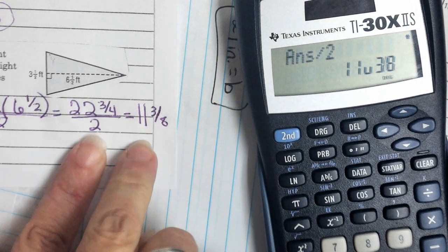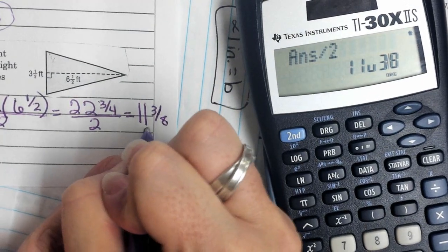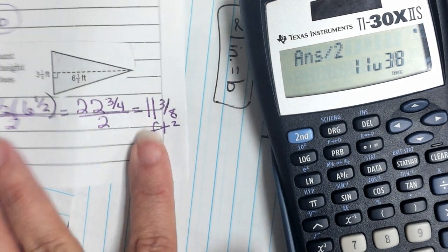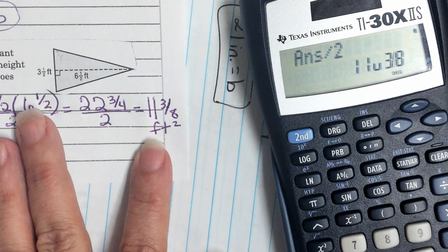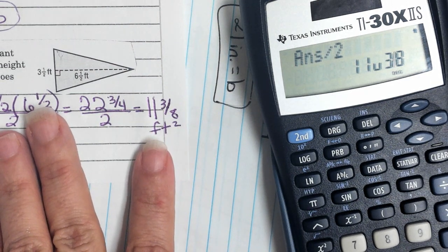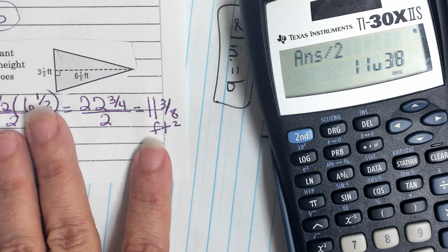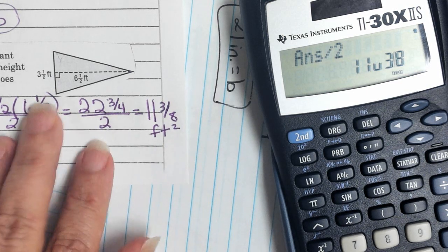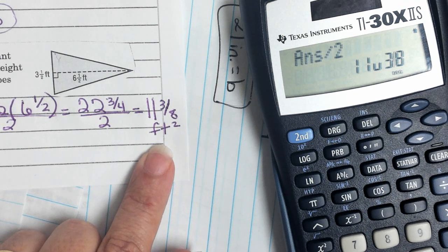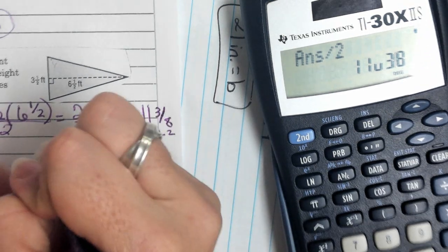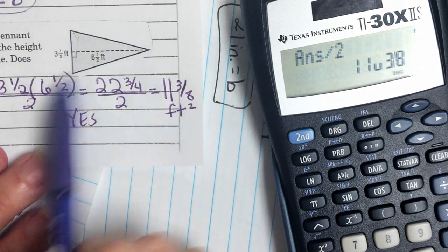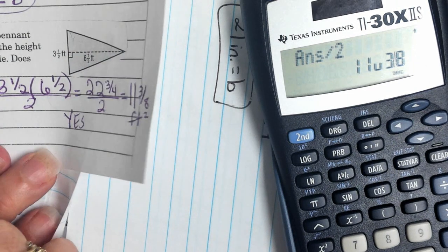Now, that is the answer for that pennant, for that flag. I know y'all may not know what a pennant is, but that's what that flag thing is. So the question is, if she has 20 square feet of material, does she have enough material? She needs 11 and 3/8. She has 20. Yes, she has extra. It's just thinking it out and answering that final question.